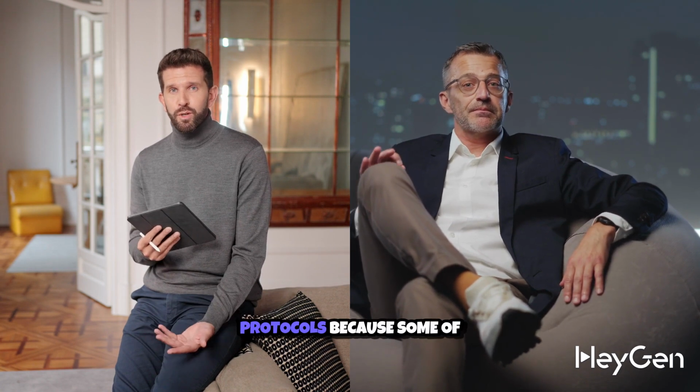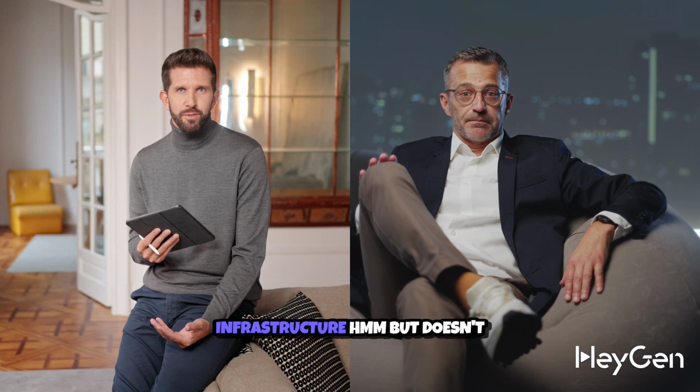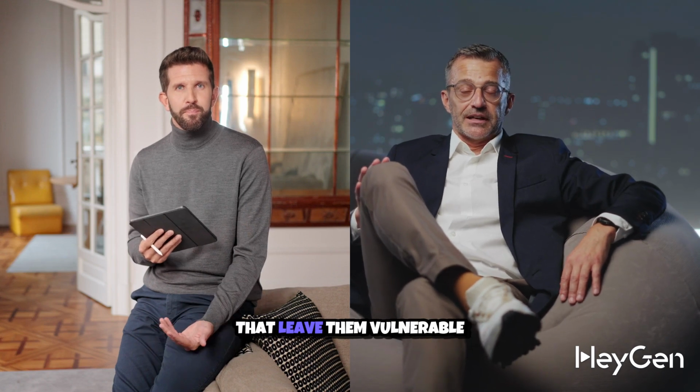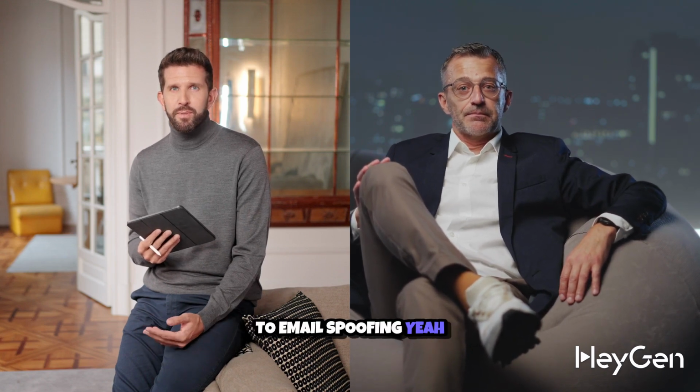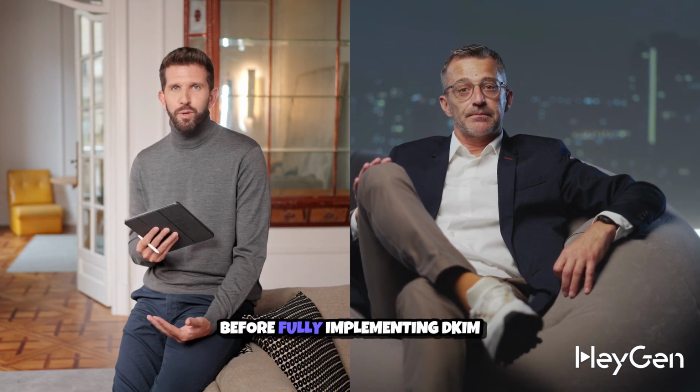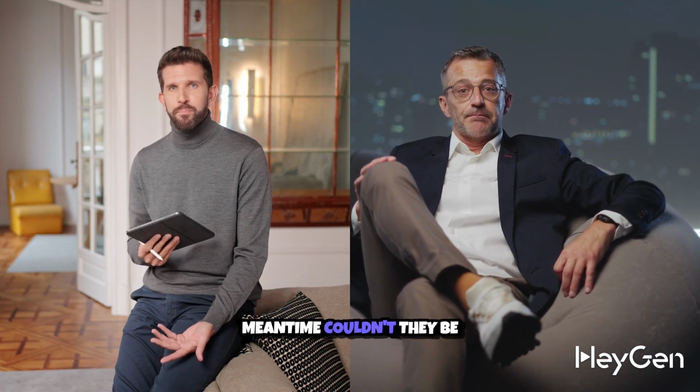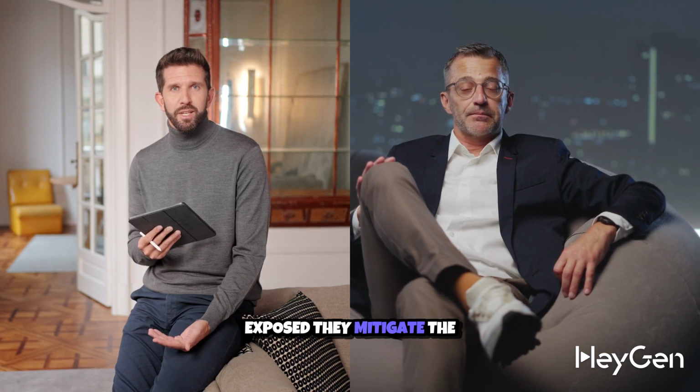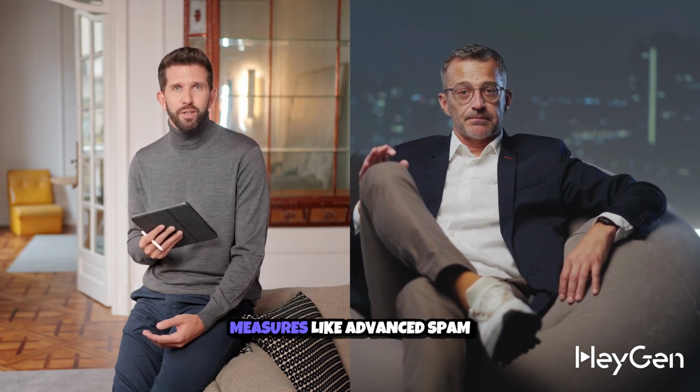Isn't that a risk? Well, they've postponed activating those protocols because some of their partners lack the infrastructure. But doesn't that leave them vulnerable to email spoofing? Yeah, that's a valid concern. Exactly. They're working with partners to enhance capabilities before fully implementing DKIM and DMARC. I get that. But in the meantime, couldn't they be exposed? They mitigate the risk with existing security measures like advanced spam filtration and SMTP relay.